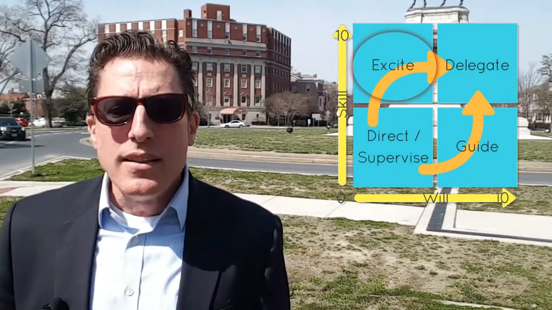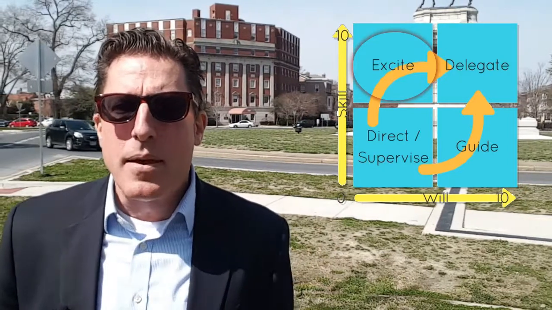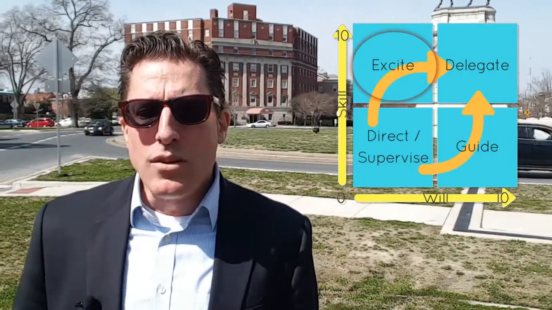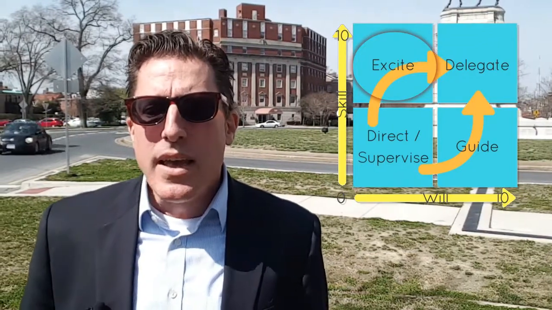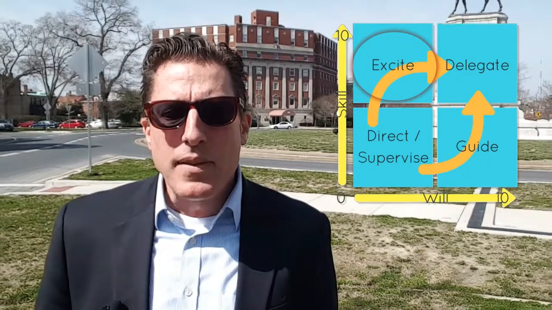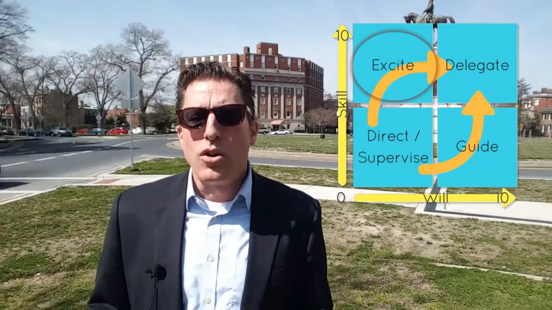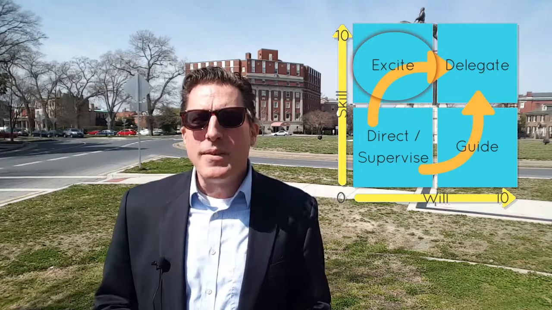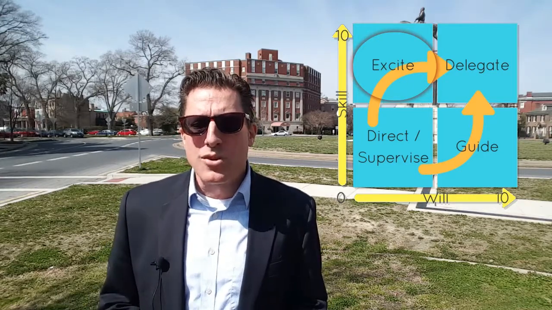Now, there are endless reasons that may or may not be apparent to the manager, so it really takes a conversation. You want to take this on cautiously, as the reason that the employee may have that low will may not be readily apparent. It might even be something completely unrelated to the work or to their job. A manager really needs to give the employee something to get excited about when they're in this quadrant.